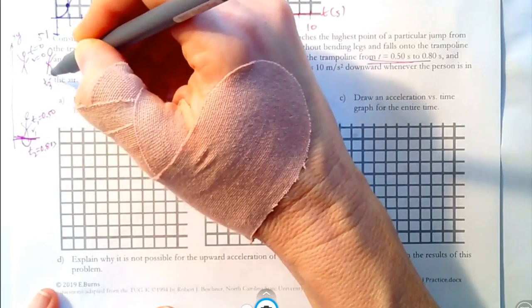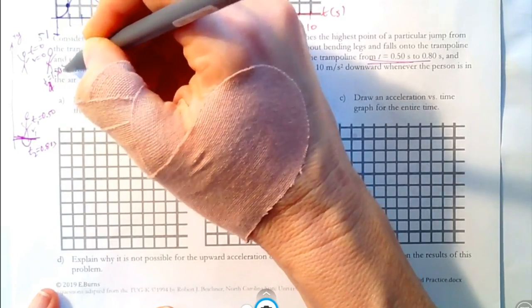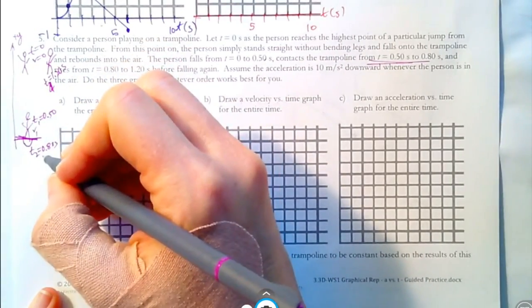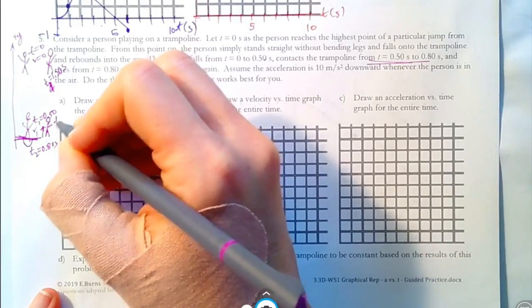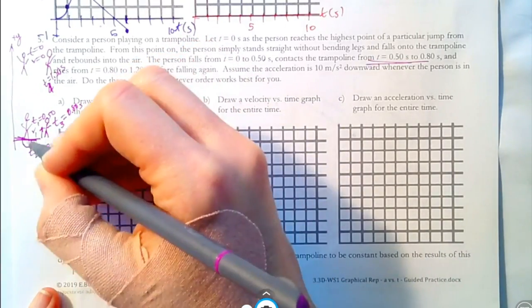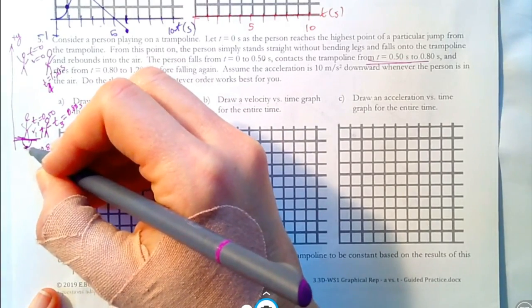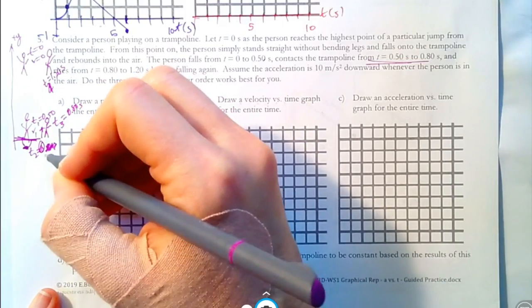Call this T4 equals 1.2 seconds. The 0.8 is when she's rising back. That's the limit, right? She ends up back off of the trampoline. This T2, this bottom value here, is when she's at rest for a split second, right?